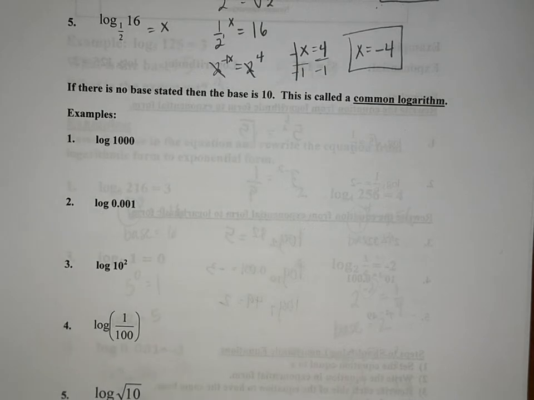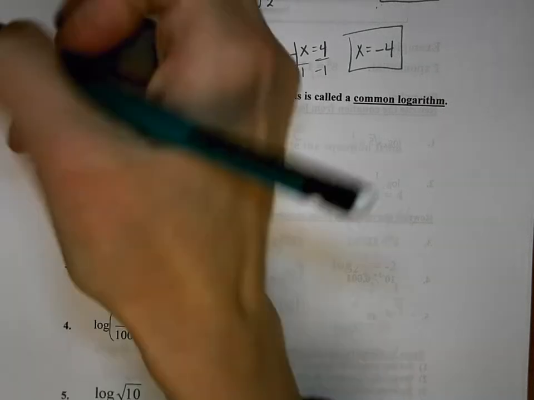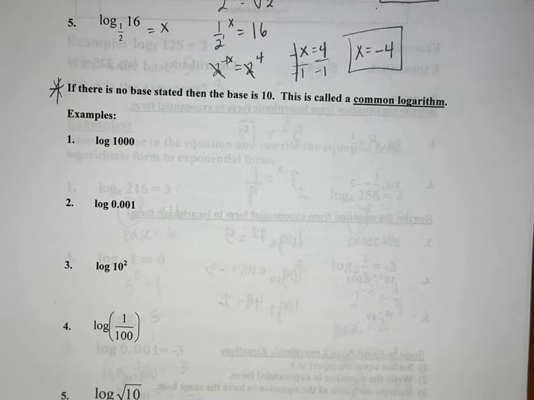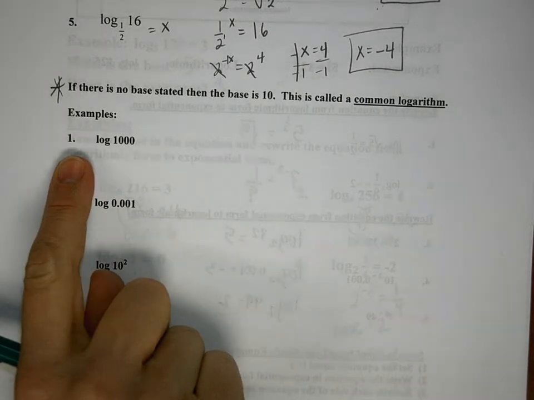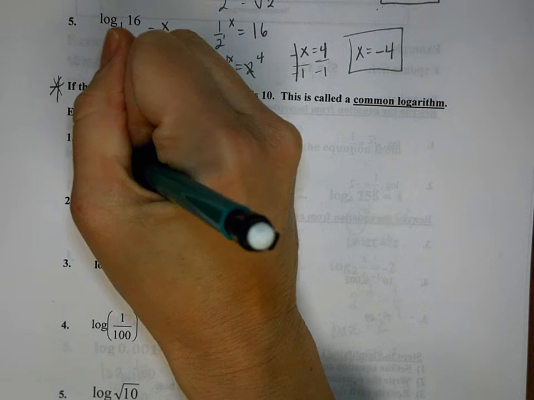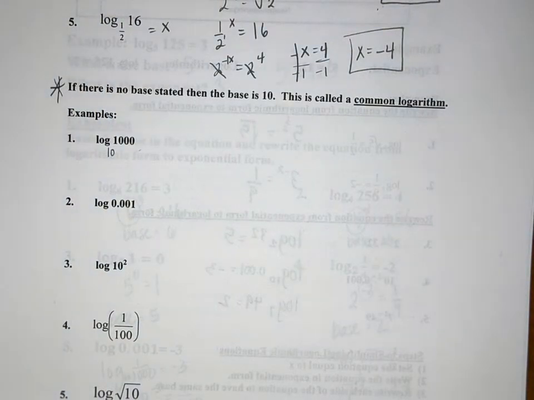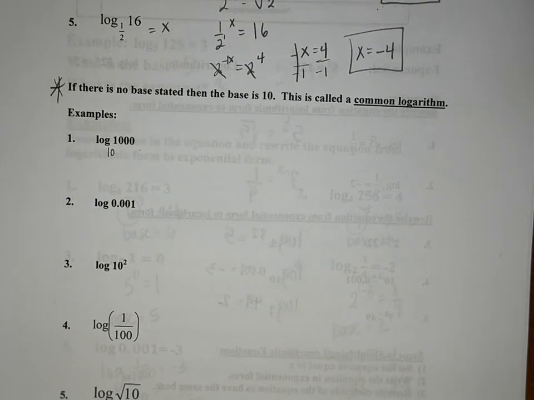Okay, questions? All right. As I already stated, if there is no base stated, then the base is 10. This is called a common logarithm. These are things that you are going to want to remember or memorize. So on example 1, I'm going to show you this. This is log base 10 of 1,000. Because it didn't have the little base 10, we know it's a base 10.